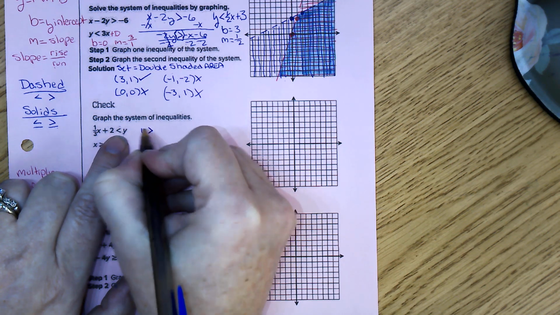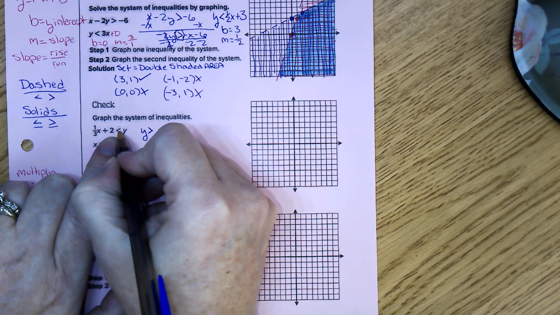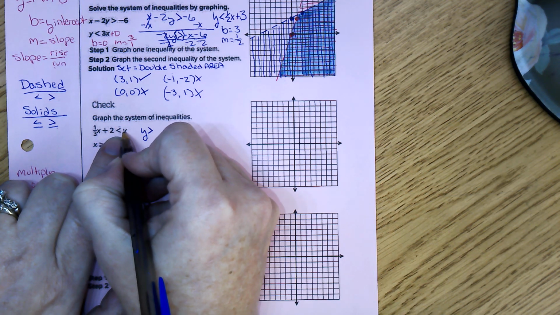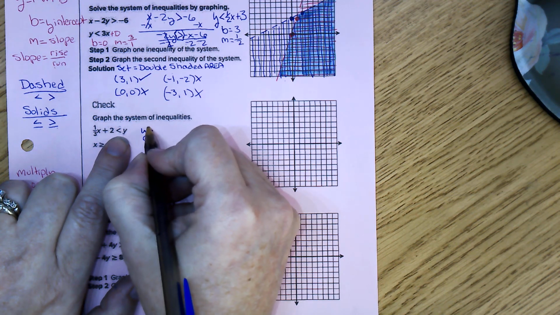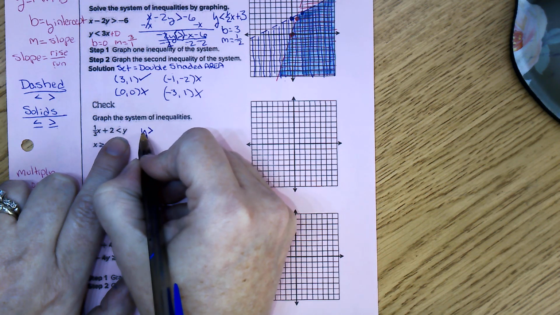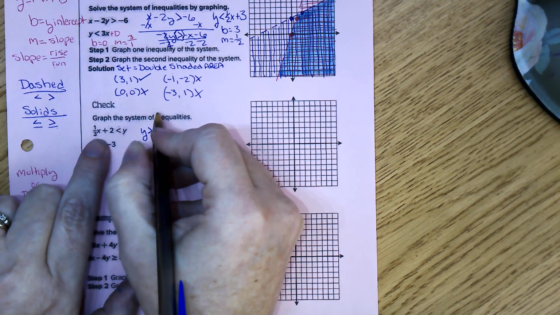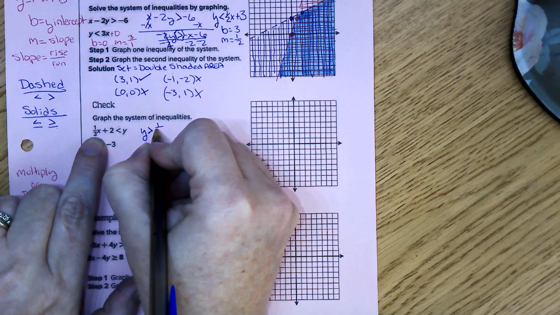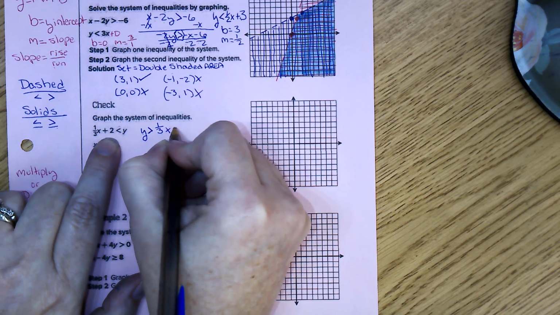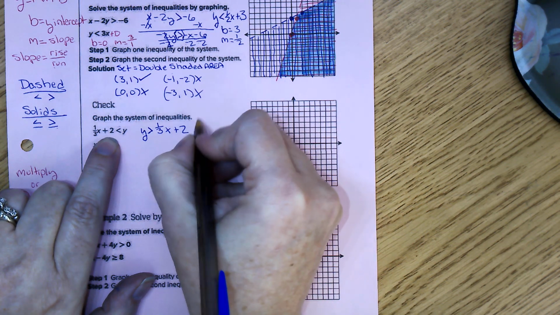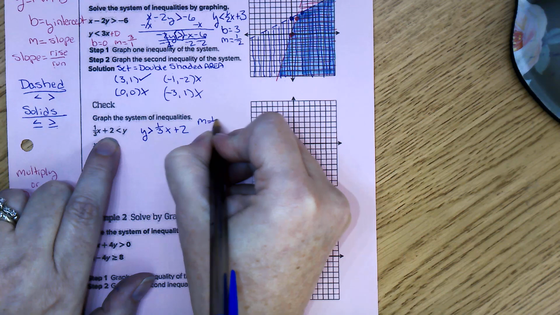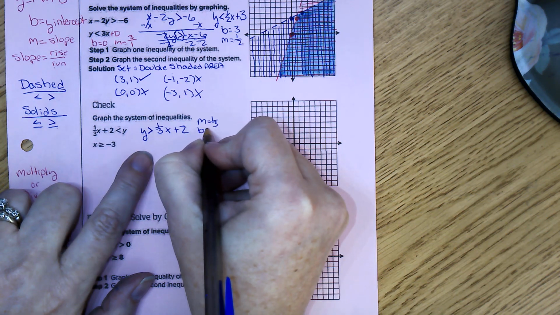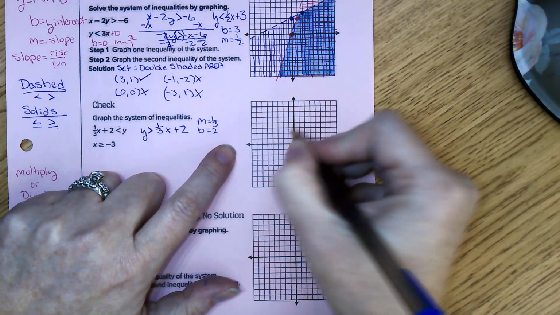Because the larger part of the inequality sign has to face towards the y. Then you can write your m, x, and your b. So m is 1/3, b is 2.